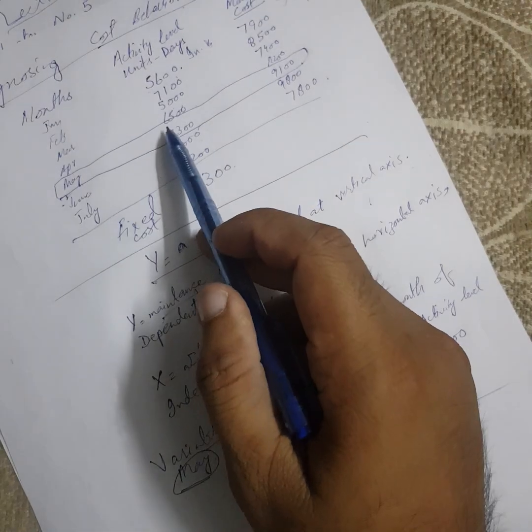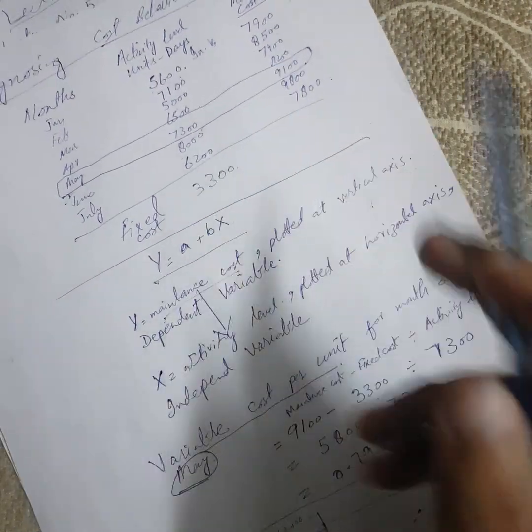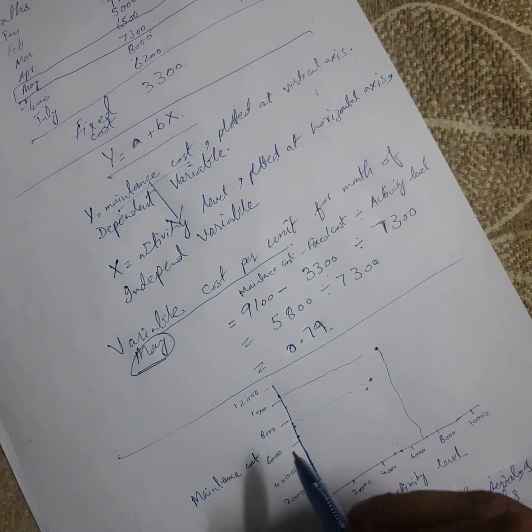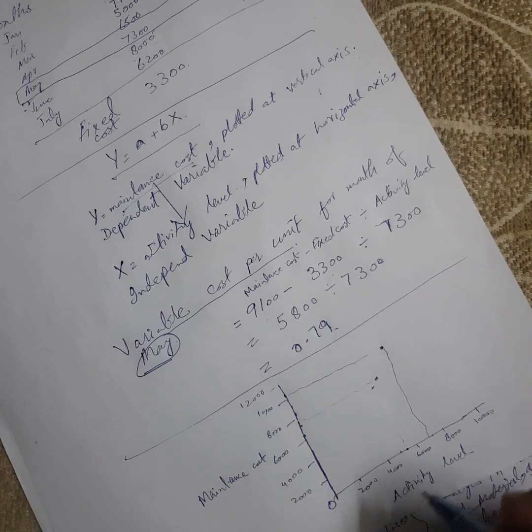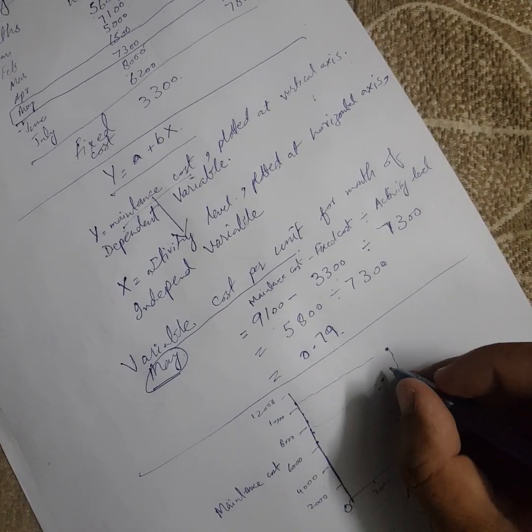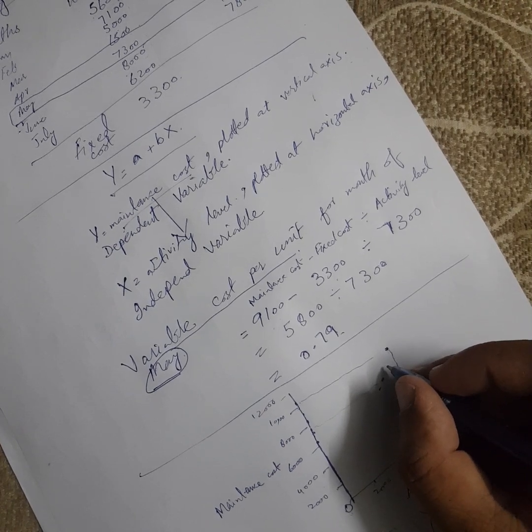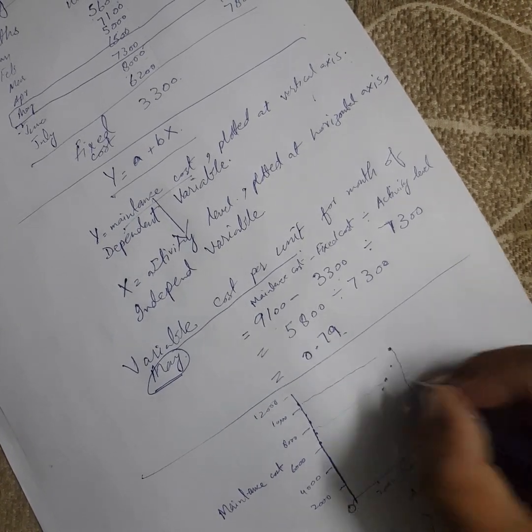For the fourth month, our activity level is 6500 and maintenance cost is 8200. Maintenance cost 8200 comes here and activity level of 6500 will come here. We will meet these 2 points. They will come here.